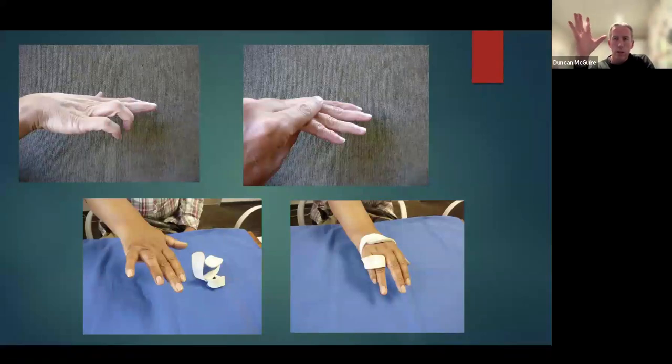So when you grip a bottle, your MCP joints flex first, and then you close your PIP and DIP joints. So without the intrinsics, which flex the MCP joints, you have unbalanced flexion, and that's what causes these problems. So it causes a claw and a weak grip.